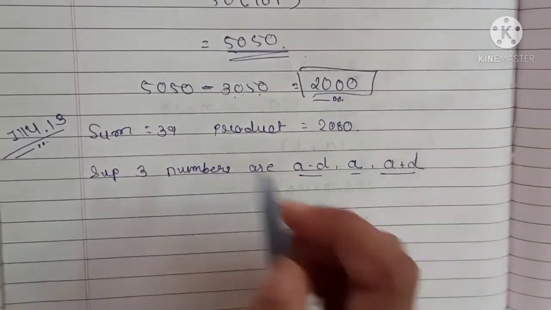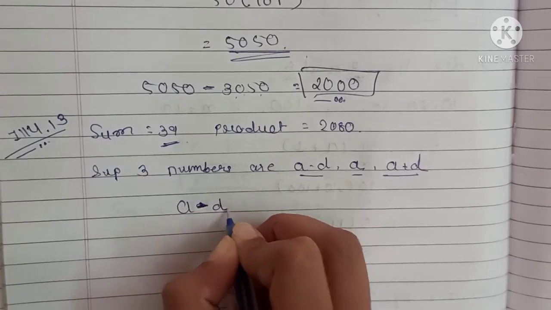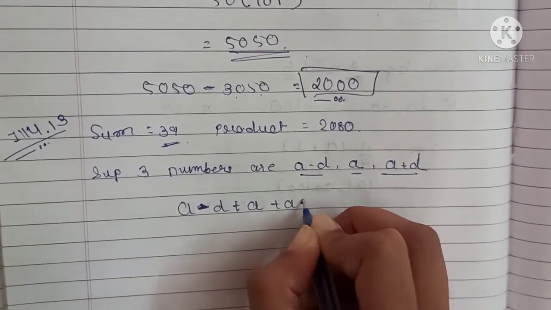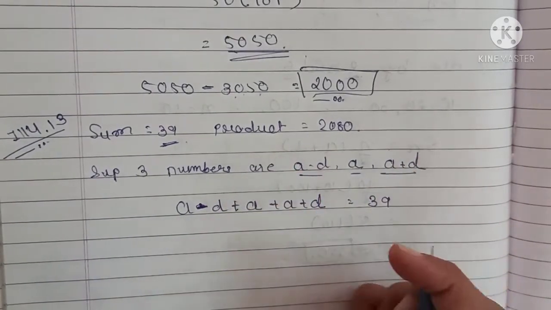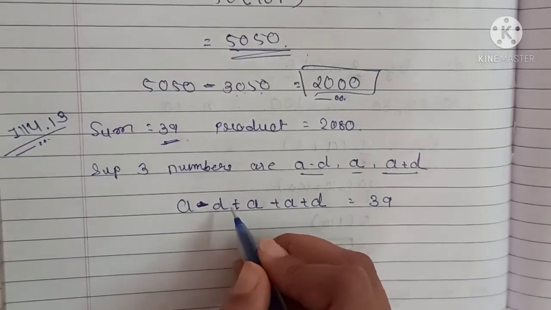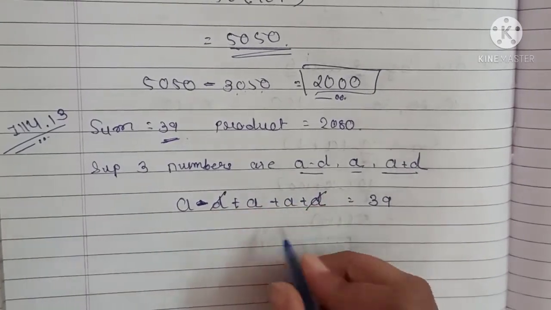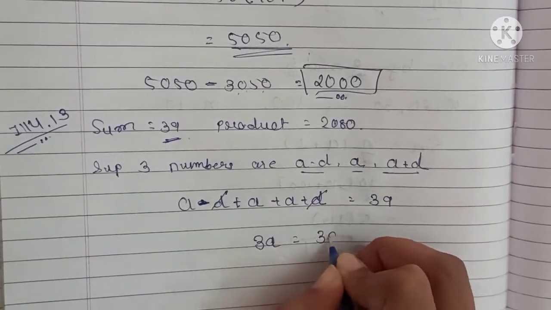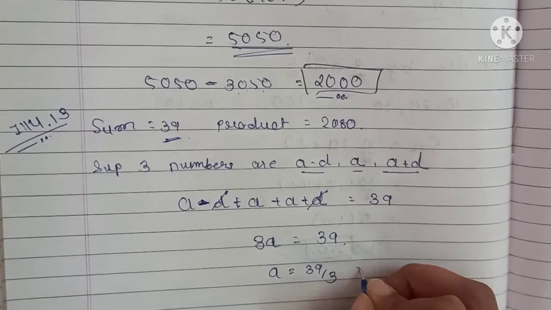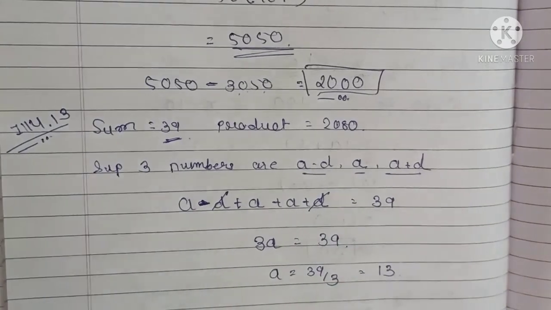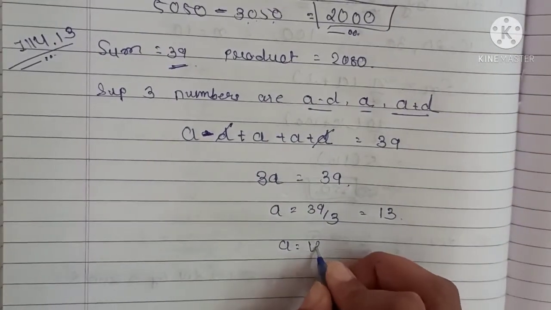And the sum of these numbers is 39. So a minus d plus a plus a plus d is equal to 39. This is the sum of these 3 numbers, right? So a minus d and a plus d get cancelled. So a plus a plus a, that means 3a is equal to 39. So a is equal to 39 by 3, a is equal to 13. So we get a is equal to 13.